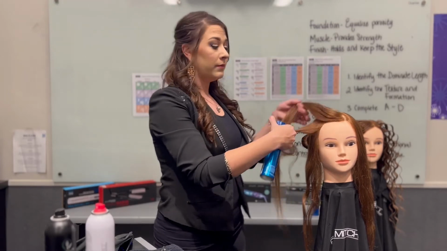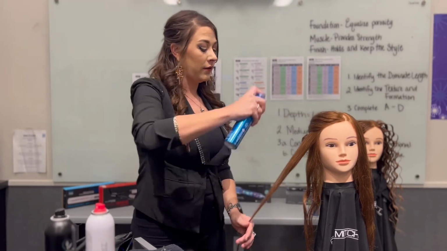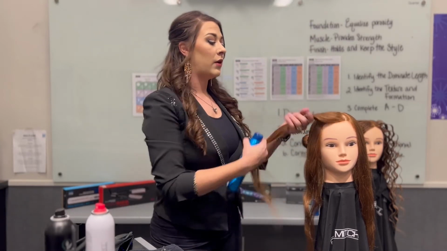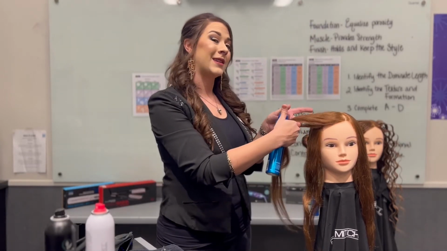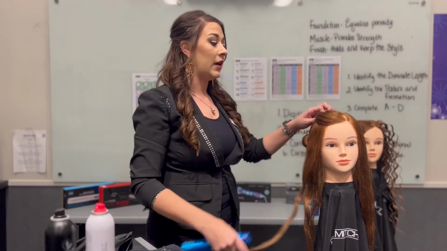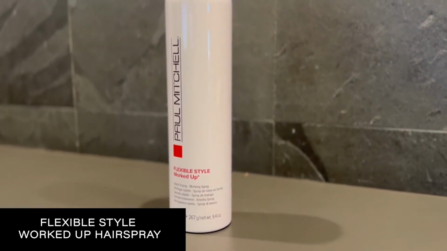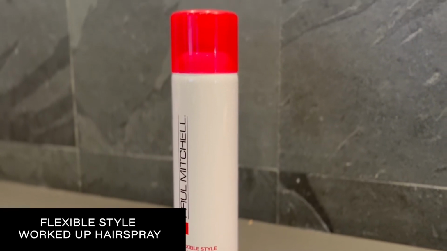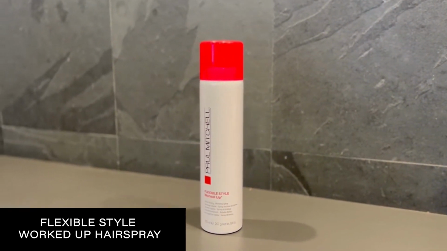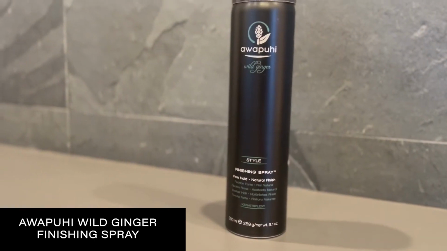Again, I'm going to go through, add some heat protecting on all of our sections, and then I'll go in with a working hairspray which will act as my muscle. Now, the muscle that I chose today will be the flexible style Work Up. It is a working hairspray, so it's iron friendly. It won't cause you to stick. And then we will finish it with the finishing spray by AWAPUHI.